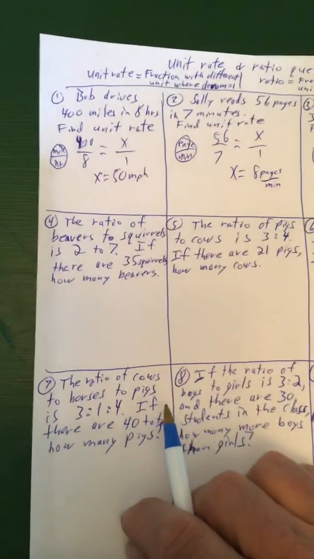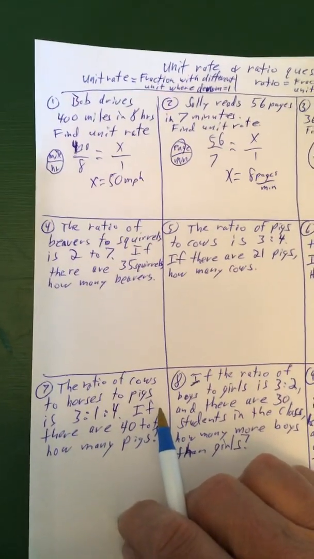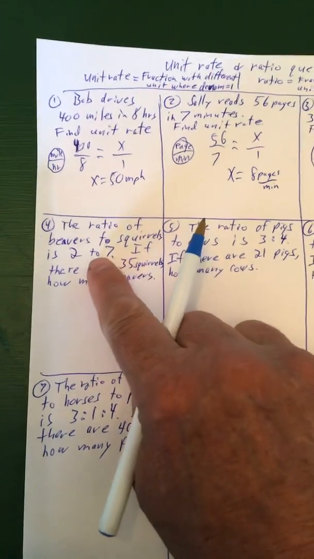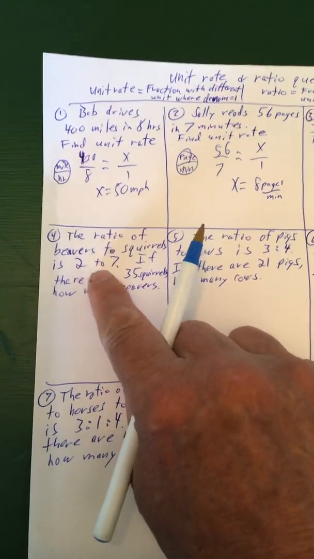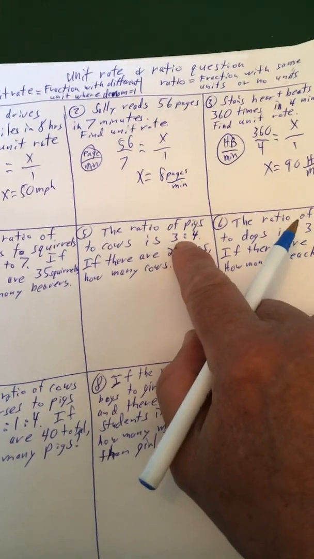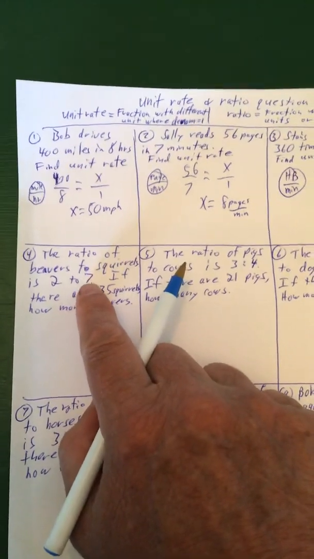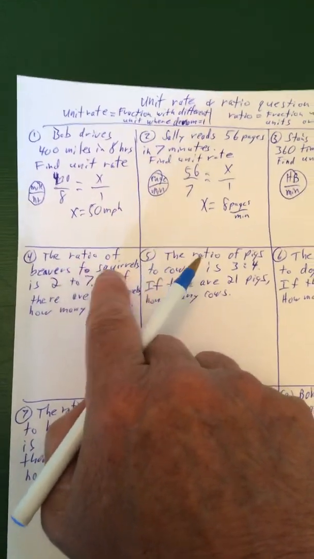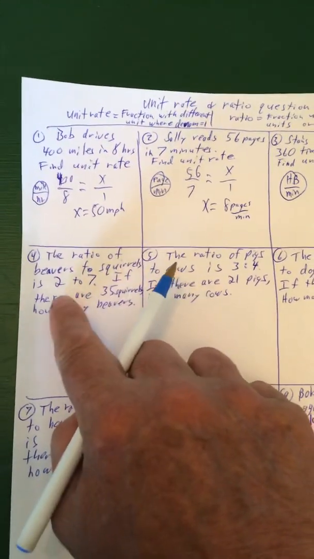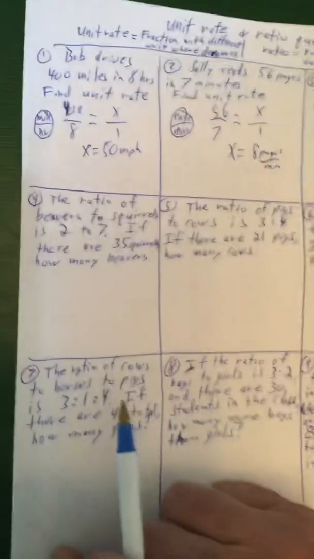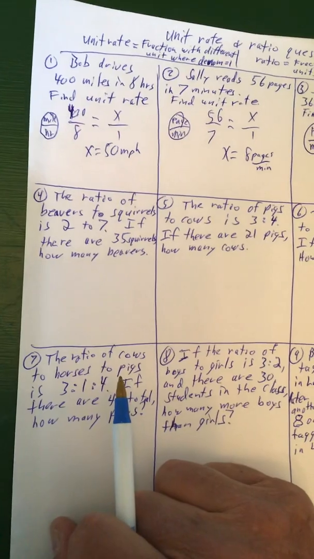So hopefully those first 3 were pretty friendly questions there. All right, now for some ratio questions. The ratio of beavers to squirrels is 2 to 7. If there are 35 squirrels, how many beavers? So, anyways, hit pause, do the question, see if you can do it.